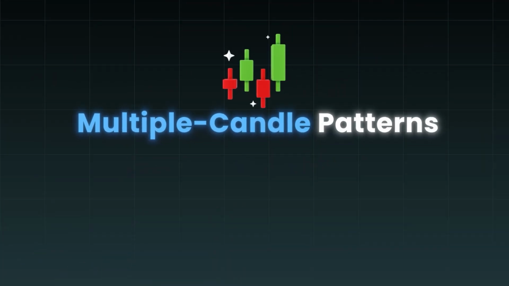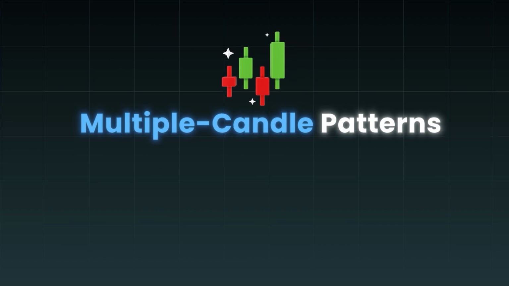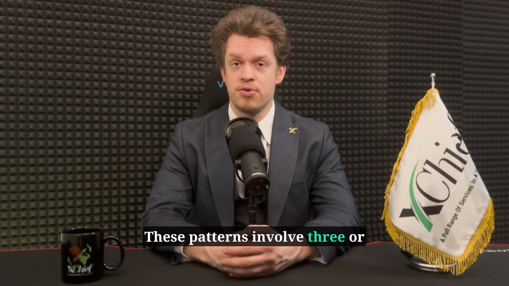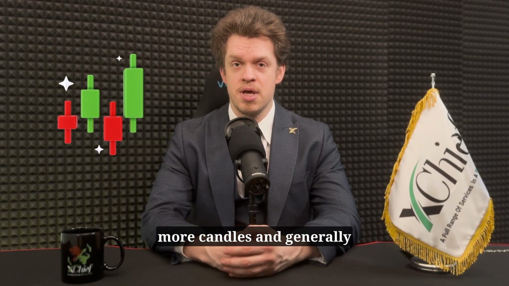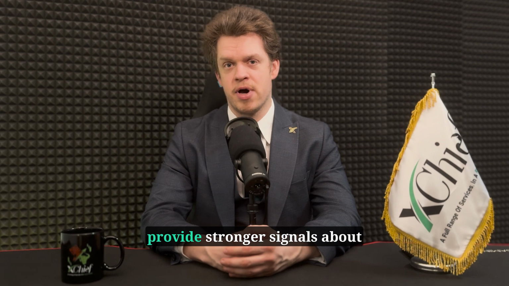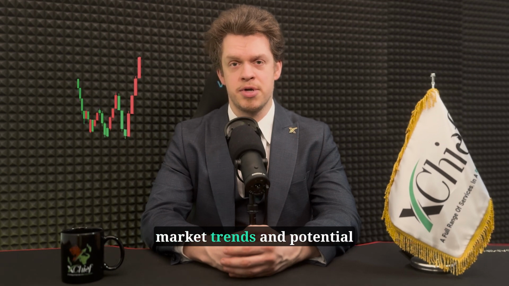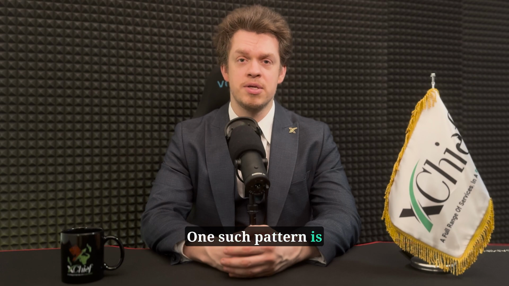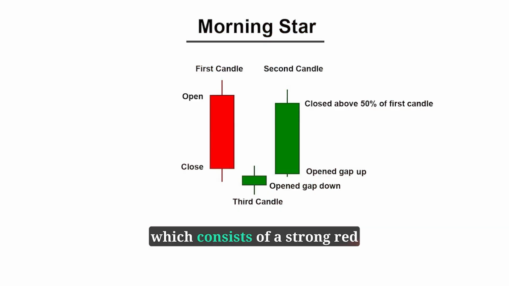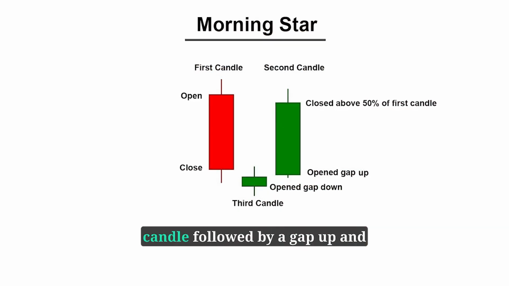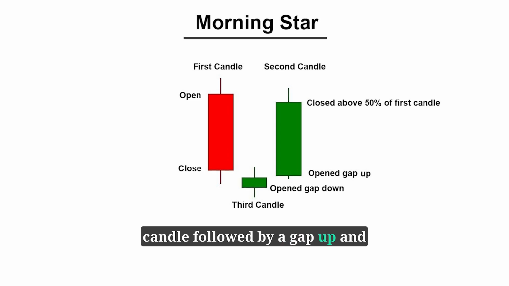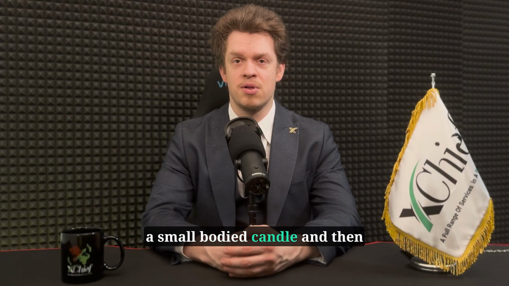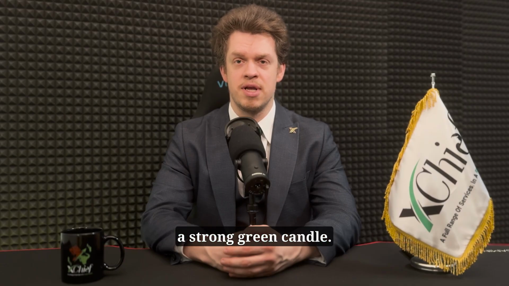Finally, let's take a look at multiple candle patterns. These patterns involve 3 or more candles and generally provide stronger signals about market trends and potential reversals. One such pattern is the morning star, which consists of a strong red candle followed by a gap up and a small bodied candle, and then a strong green candle.